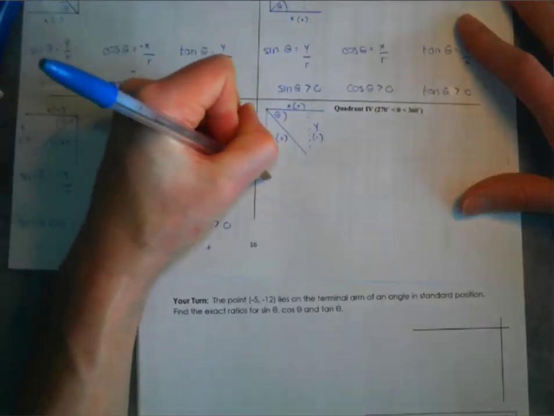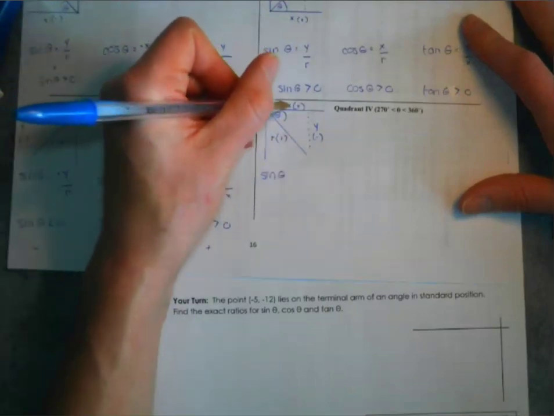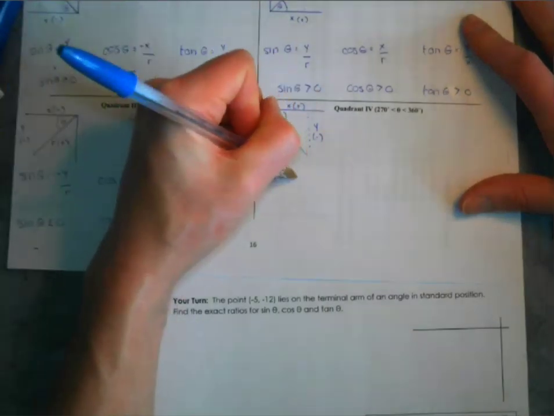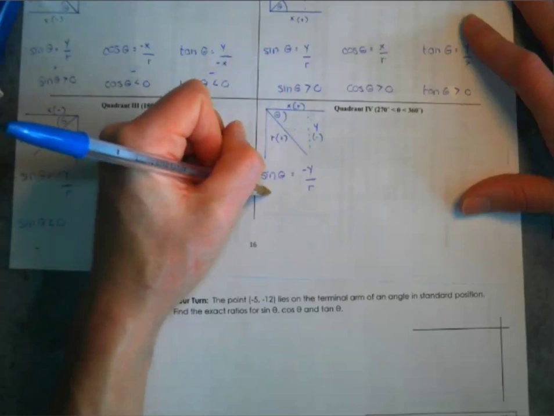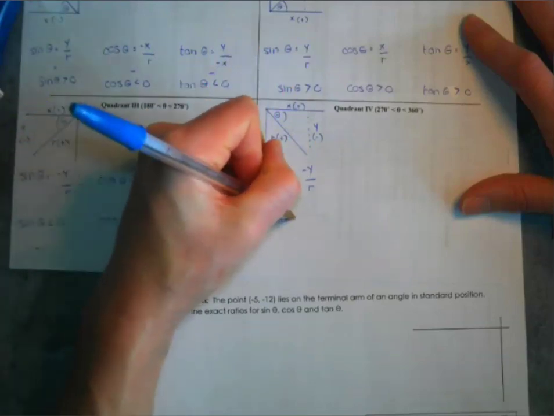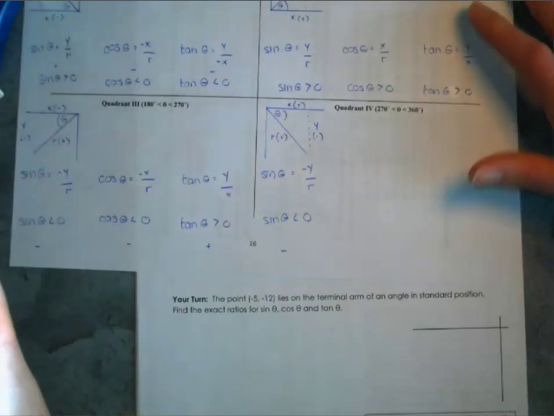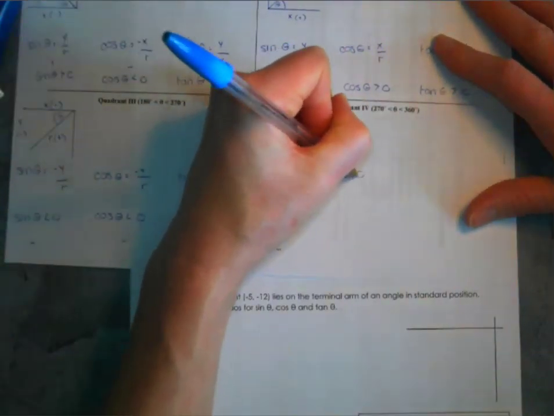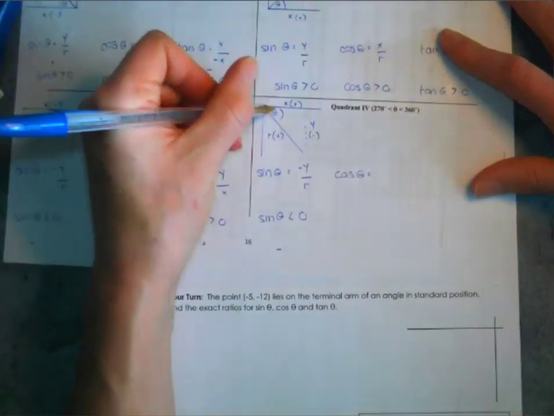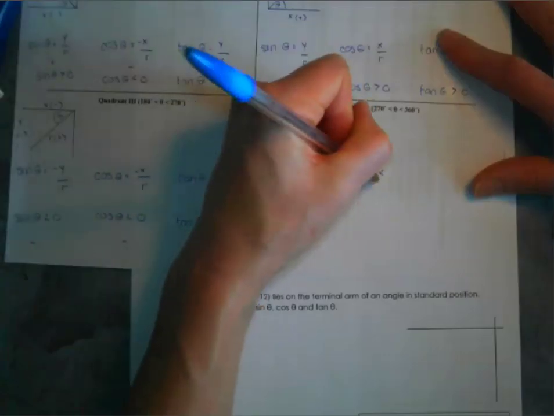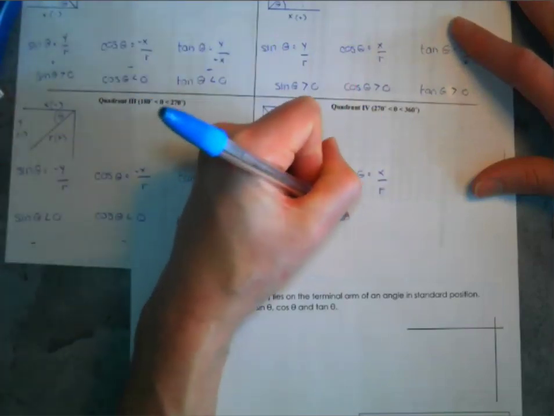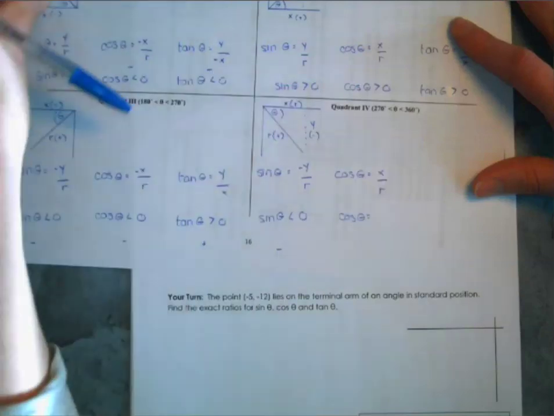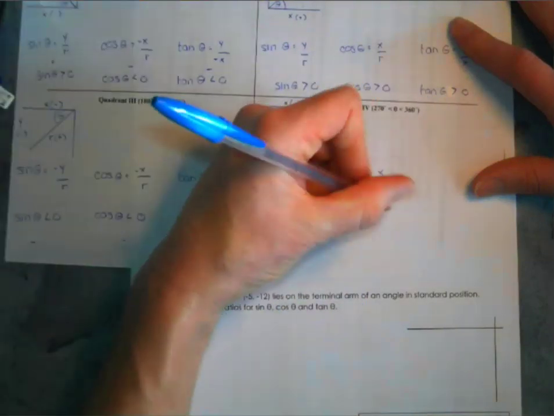Okay, so sine theta is going to be our opposite over our hypotenuse, so y, which is negative in this case, over r. And so yeah, we can say sine theta is going to be less than 0, which means it's going to be negative. Cosine theta is going to be equal to your adjacent side, which is x, which is positive, divided by your hypotenuse, which is r, which is also positive. So that means that cosine theta overall will be greater than 0, and that means it'll be positive.